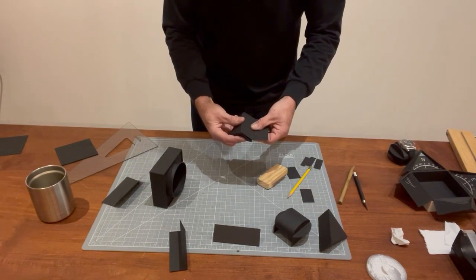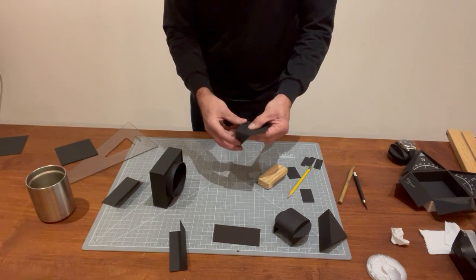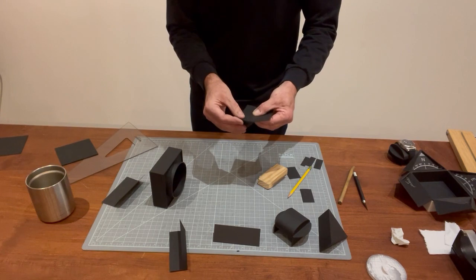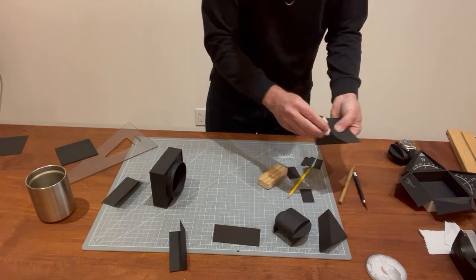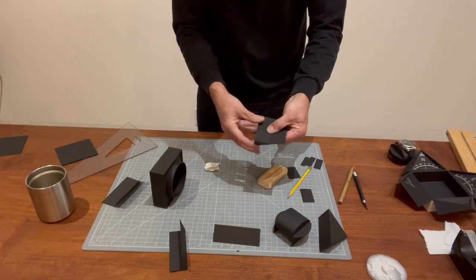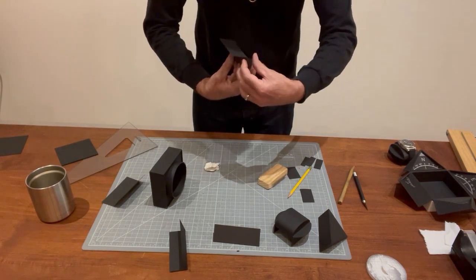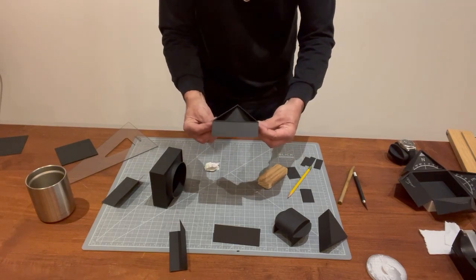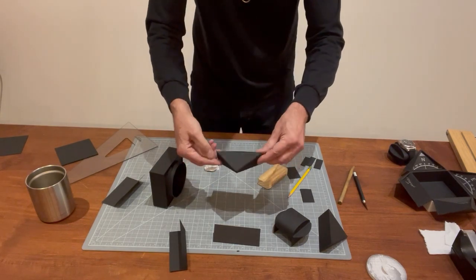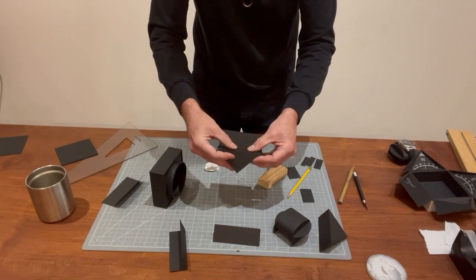So I'm going to place this in position. Since it's wet glue, I can put it down and move it around a little bit and double check my clearances. Try to keep the glue from oozing out as much as possible. So I'm checking my clearance for the hinge. That looks nicely centered. Okay, I'm going to continue pressing that down.